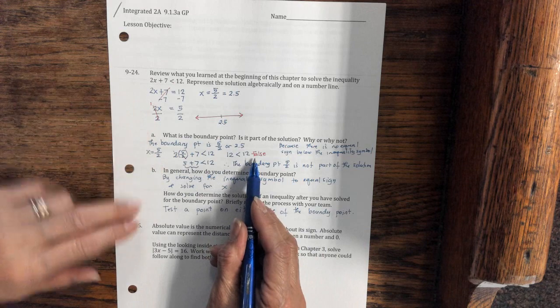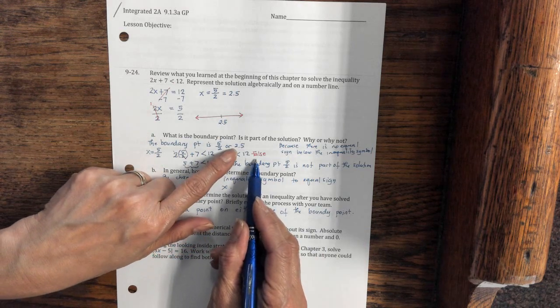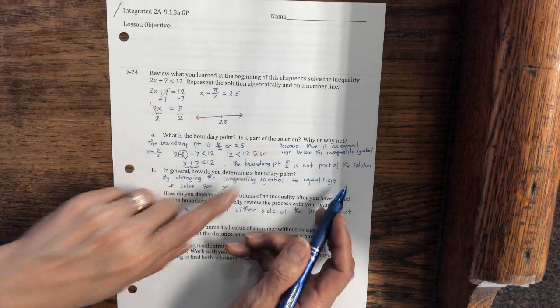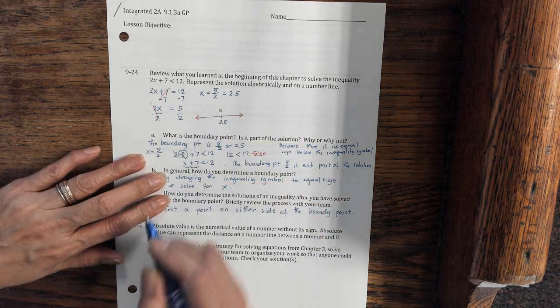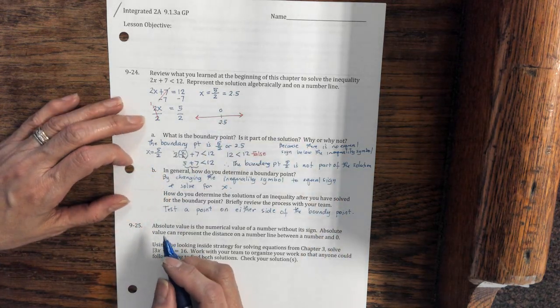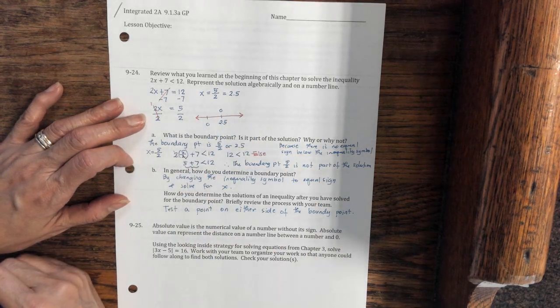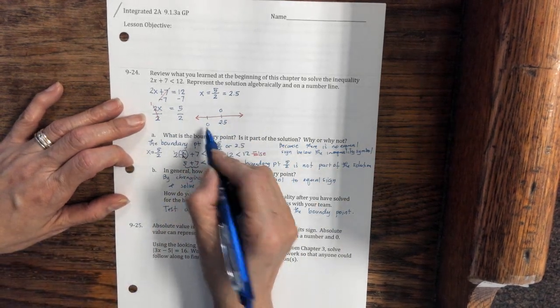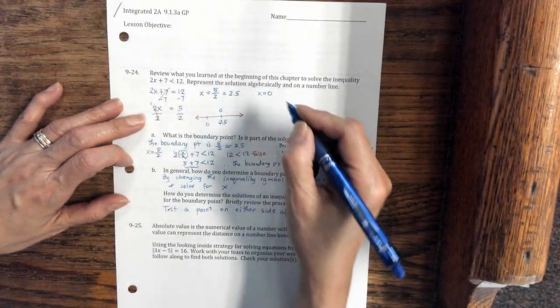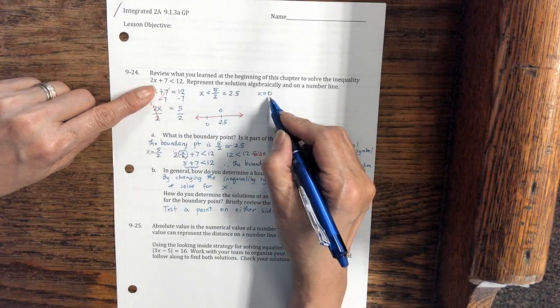So since our 5 over 2 or 2.5 is not part of the solution, this is an open point. And usually we use 0 as the test point. So 0 is on the left side of 2.5. So we'll test x is equal to 0 and substitute this 0 to our original expression.